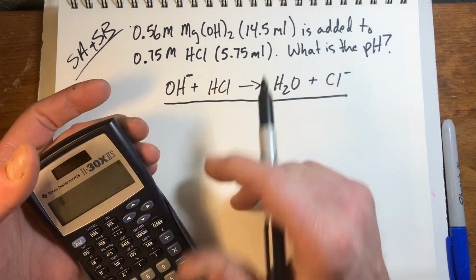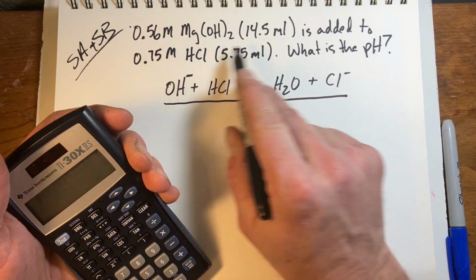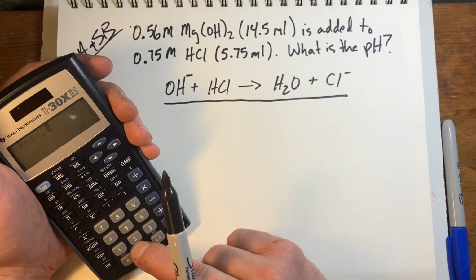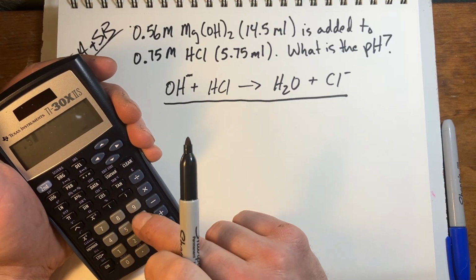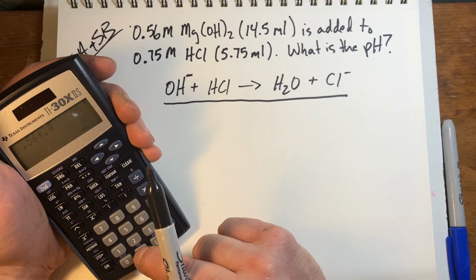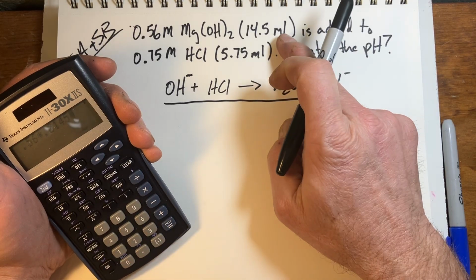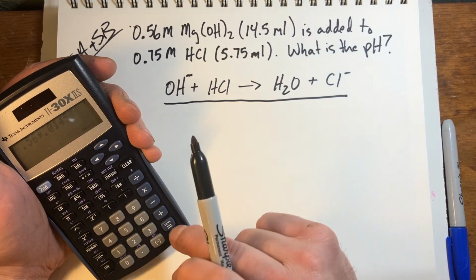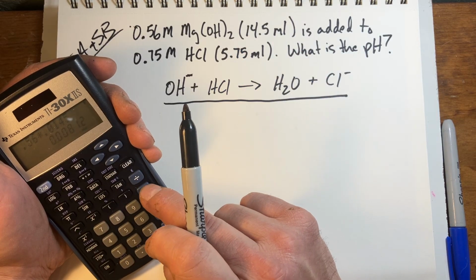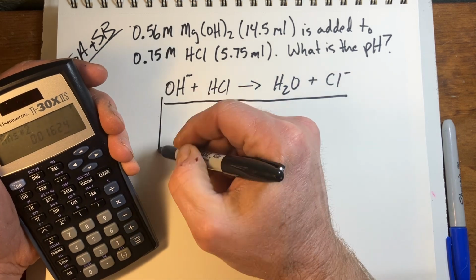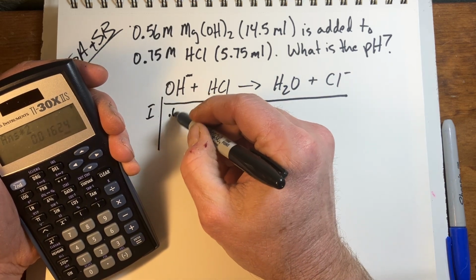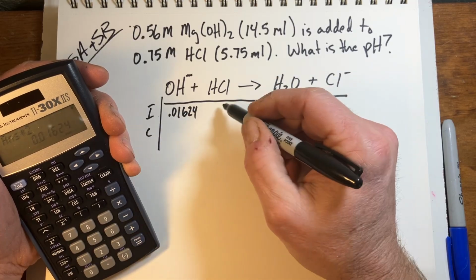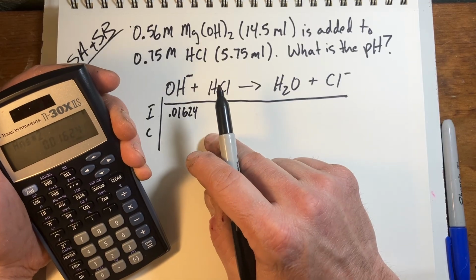So we're going to find out how much hydroxide we have. We're going to have to multiply the molarity times the volume and then double it, because we have two hydroxides. So 0.56, we're going to multiply by 0.0145, because we have to change it to liters. We have to move the decimal point 3 places. And we're going to times that by 2, and that's going to be our initial amount of hydroxide. It turns out to be 0.01624.